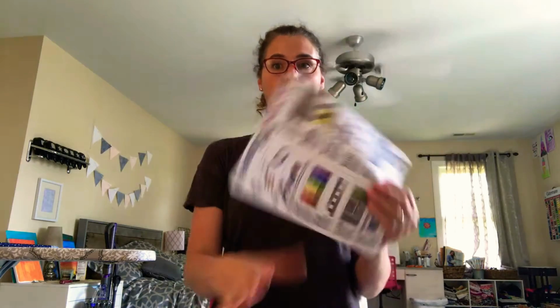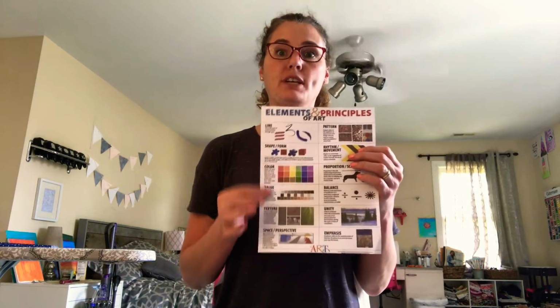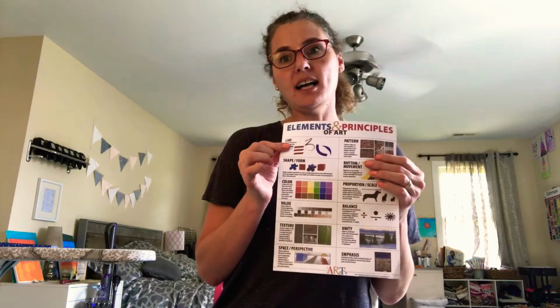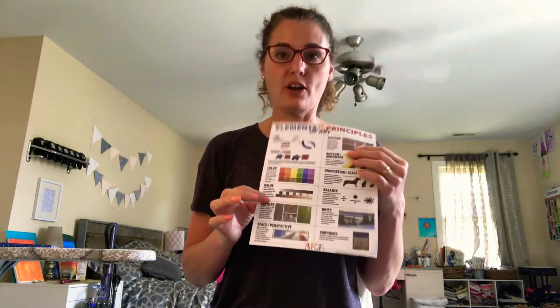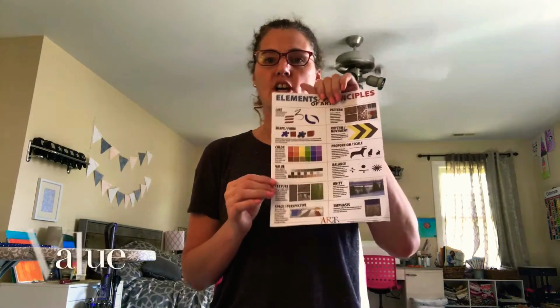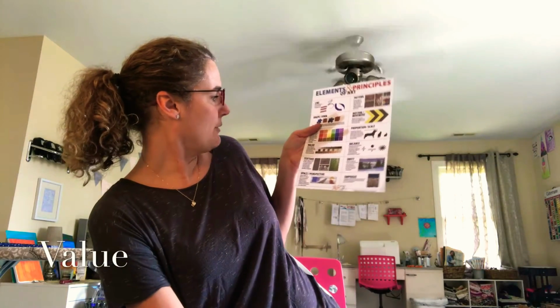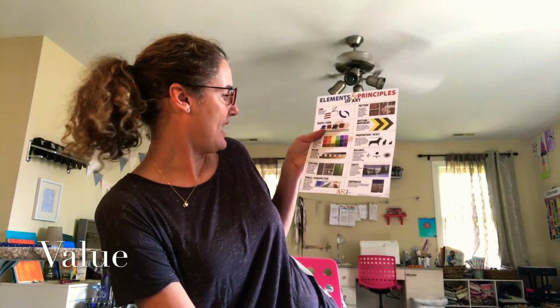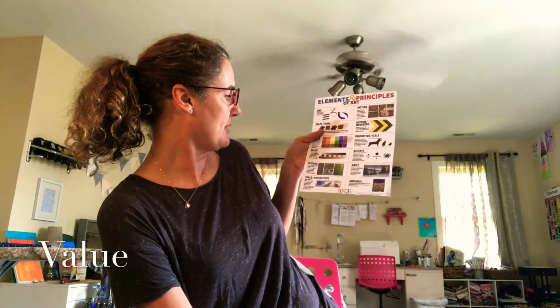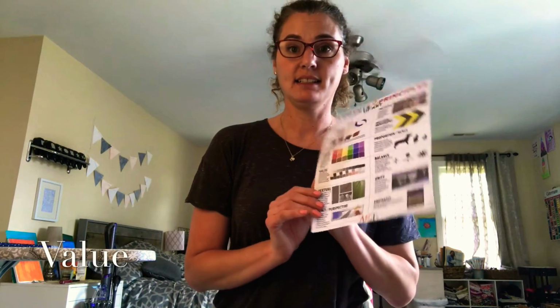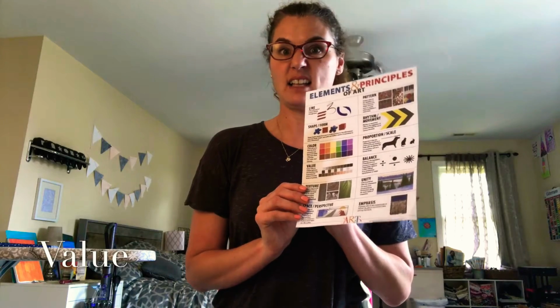Okay, now the past couple weeks we've been focusing on the elements of art. The elements of art are the tools that we use to create art. We've talked about line, color, and texture last week. This week, we're going to focus on value. Now, on this chart, it says for value, value refers to relative lightness and darkness and is perceived in terms of varying levels of contrast. That's a lot of words.